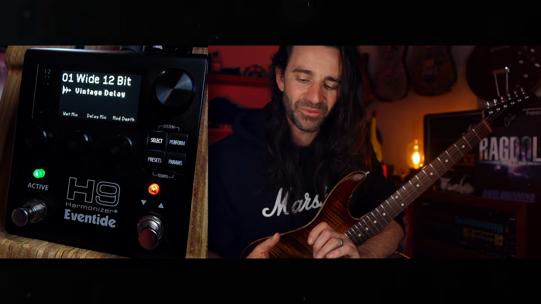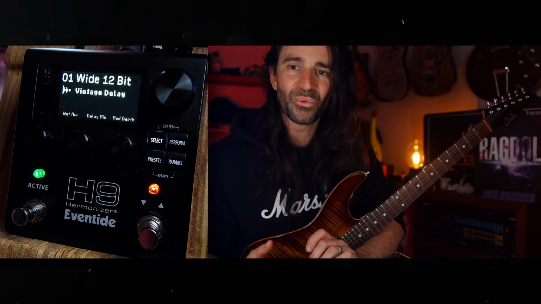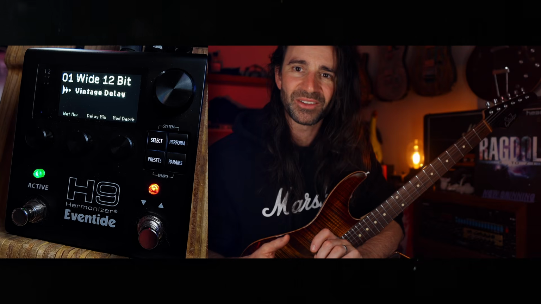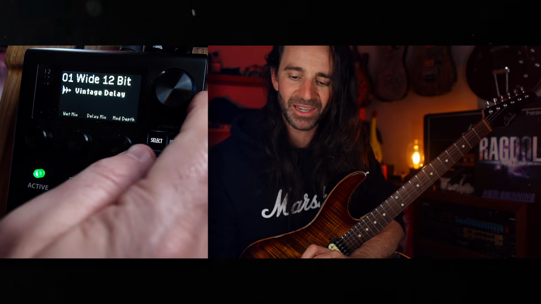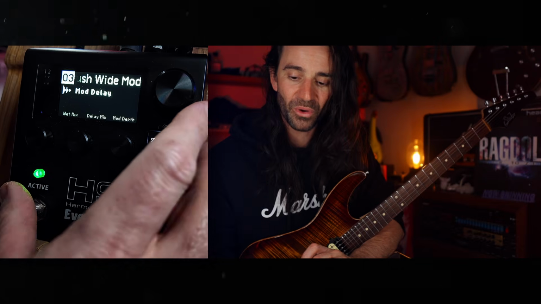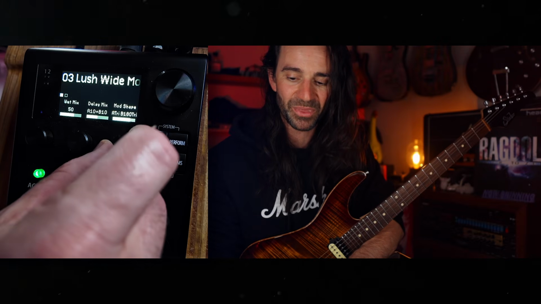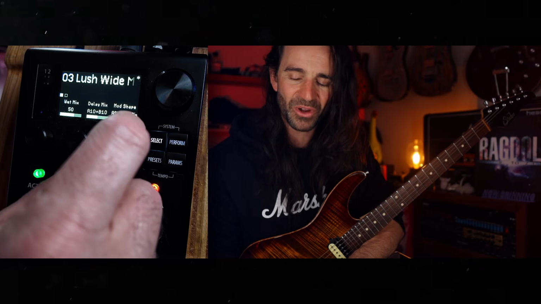I like that this gives you essentially the tone of an old rack delay. It's got bit reduction, it's got filtering and modulation. If you want a little bit more control over the modulation, the dedicated mod delay is awesome, and playing around with the mod shape can give you a lot of different options.